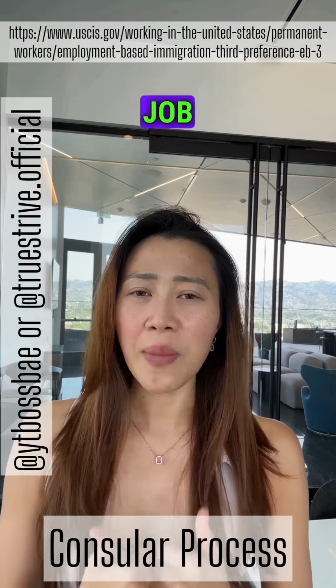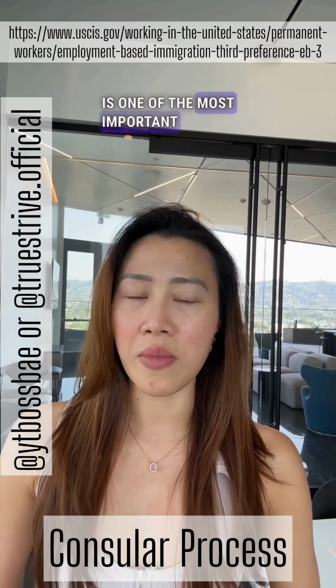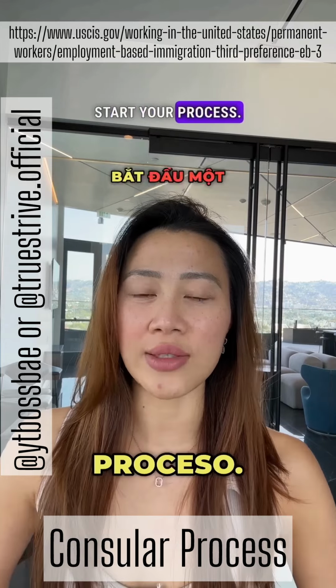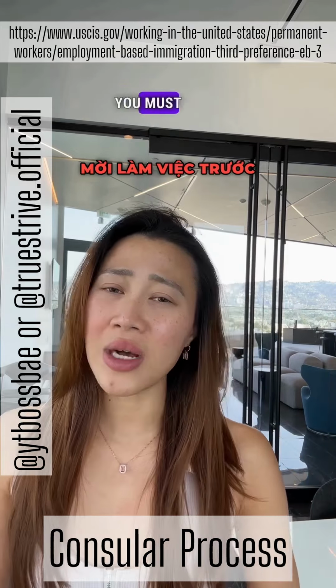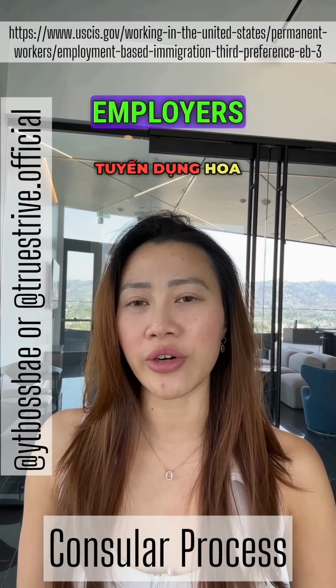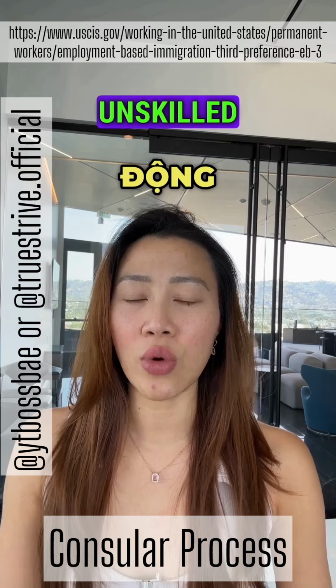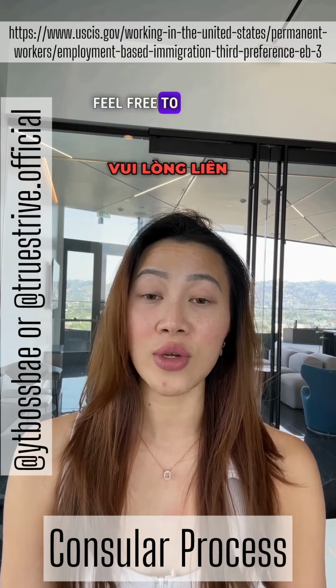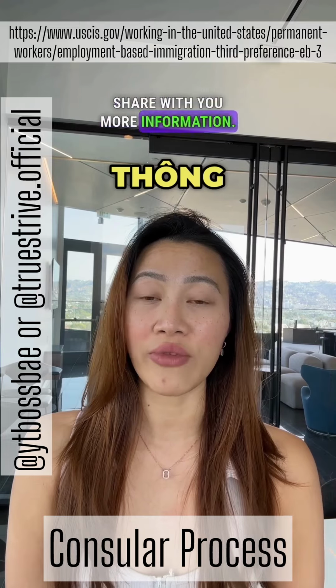First, a job offer from a US employer is one of the most important things, because if you don't have this, you cannot start your process. Secure a job offer. You must first secure a permanent full-time job offer from a US employer for positions that qualify as unskilled labor. If you don't know where to find the job offer, feel free to connect with me and I will share with you more information.